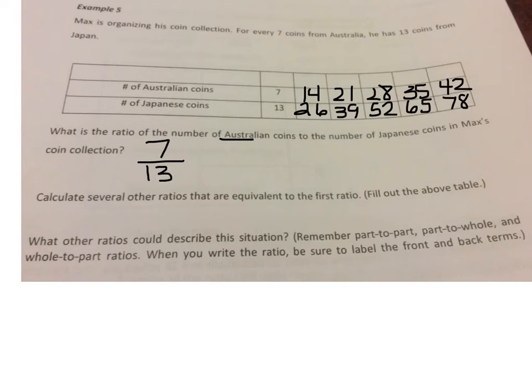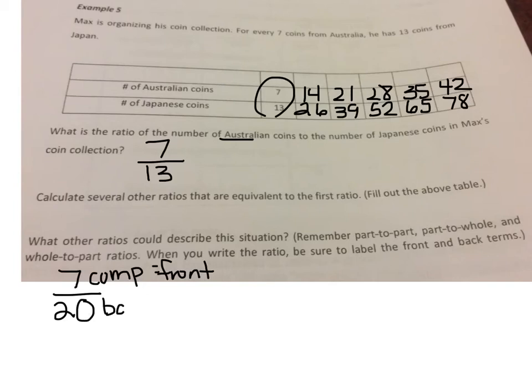We could look at, let's talk about Australian to total amount of coins. So that would be 7 Australian, that would be your compared. I asked you to compare the Australian, that's your compared. So I'm going to put compared there. And, or in other words, front ratio. Compared or front is the same. We're talking about the same number, compare that to the total amount of coins he has. Well, to find the total amount of coins he has, we would just have to add those numbers up. 13 plus 7 is 20. And that would be your back ratio, or in other words, your base quantity. That's just one example that we could have used.